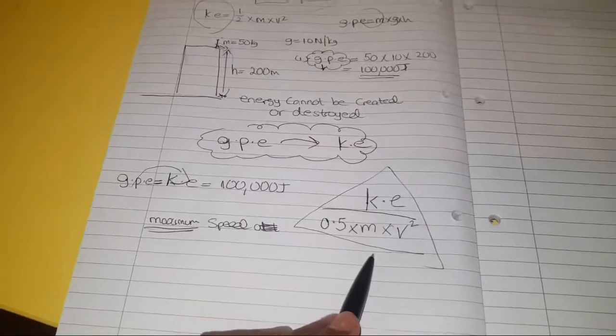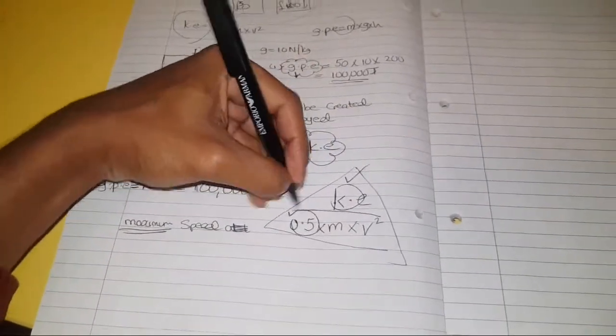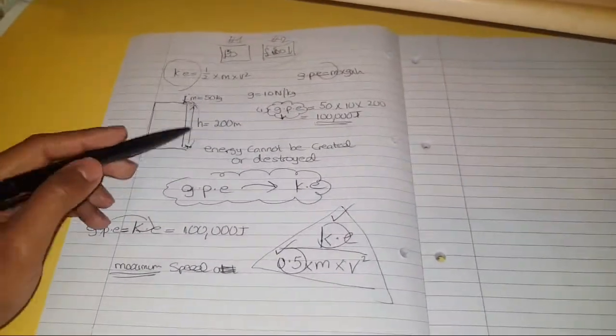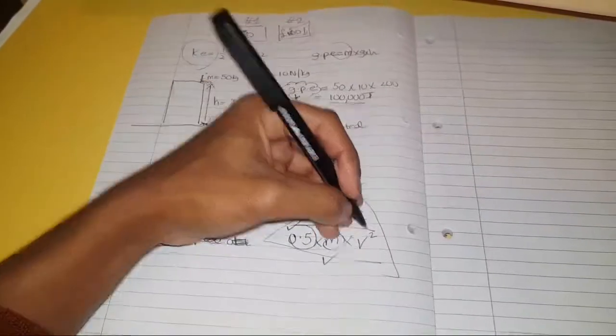Okay, so we have this triangle. We know what our kinetic energy is, we'll put a tick there. We know that half is a half. And then we know the mass previously is 50. The mass isn't going to change. So we're trying to look for what?